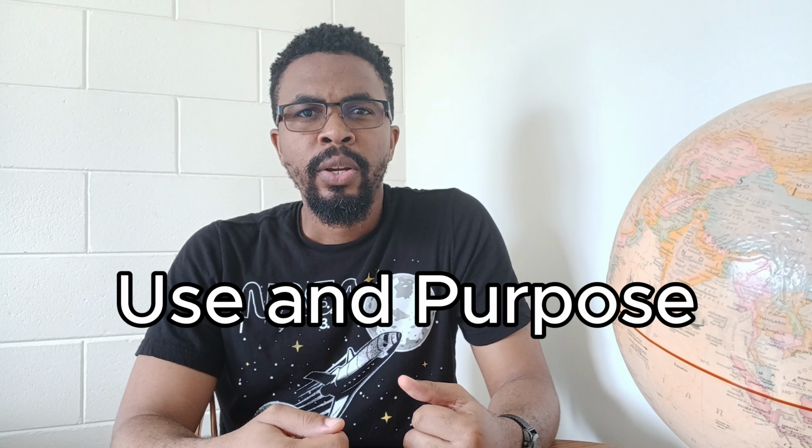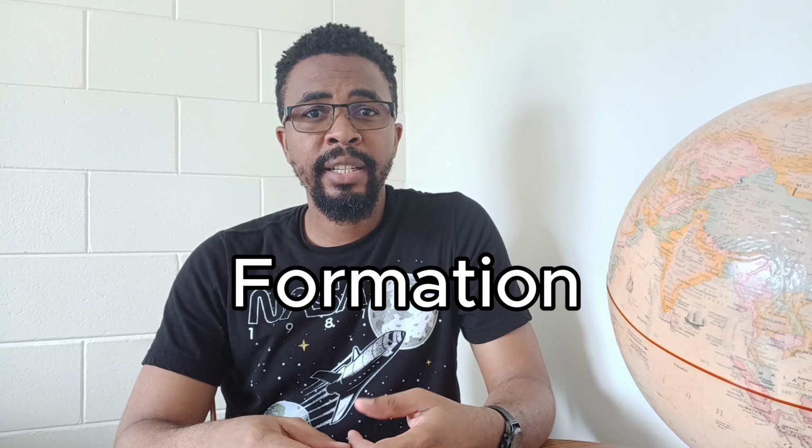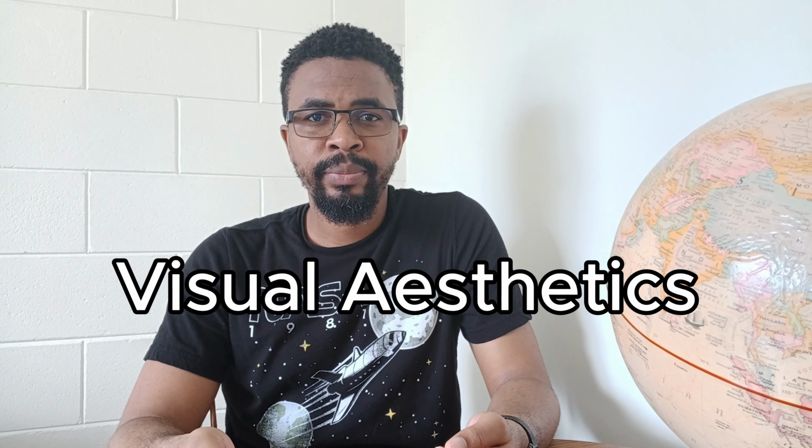The second way we classify minerals is by the use of it, or purpose, use and purpose. How do we use these minerals as human beings in our everyday life? Now, these two sort of mark the difference between academia and industry. However, it must be noted that chemical composition usually determines use and purpose, so the two kind of go hand in hand. Other ways are by formation and visual aesthetics.